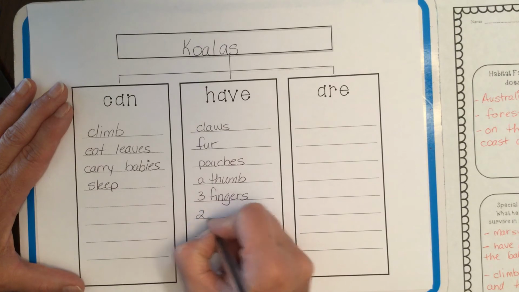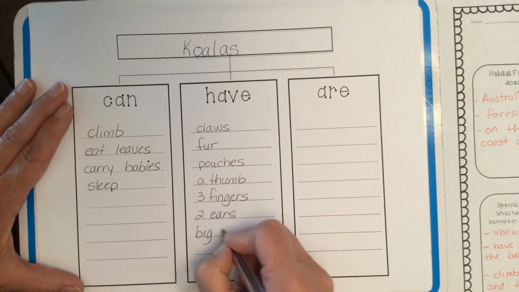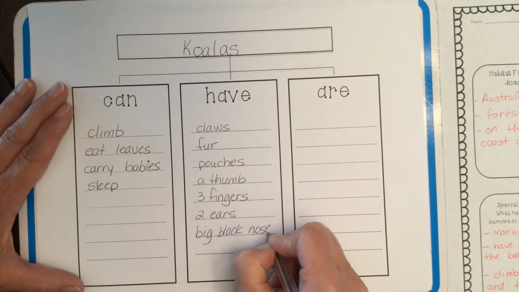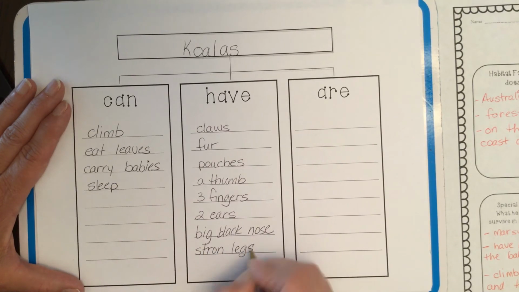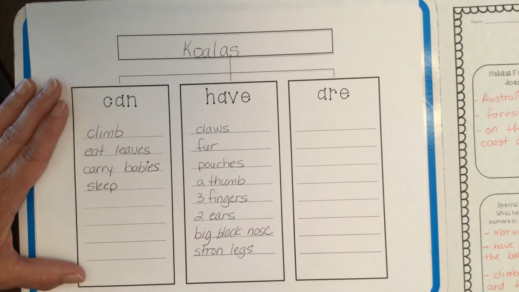Oh, 2 ears and a big black nose. Koalas have strong legs. And I'm just looking at my fact sheet to see if I can think of anything else koalas have.